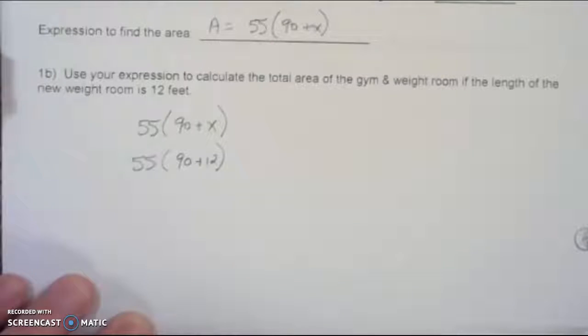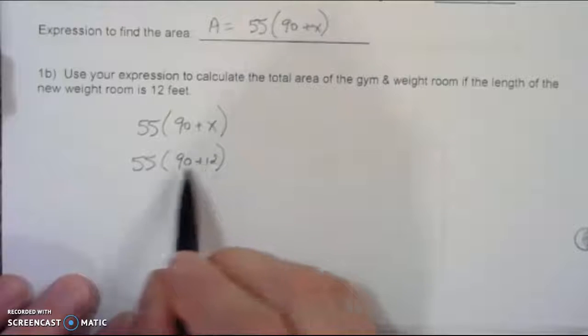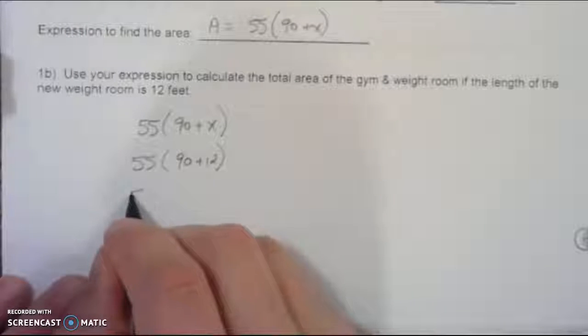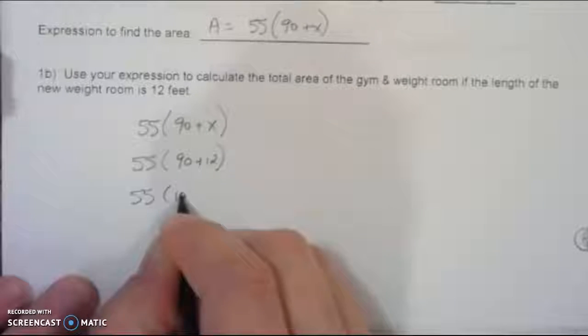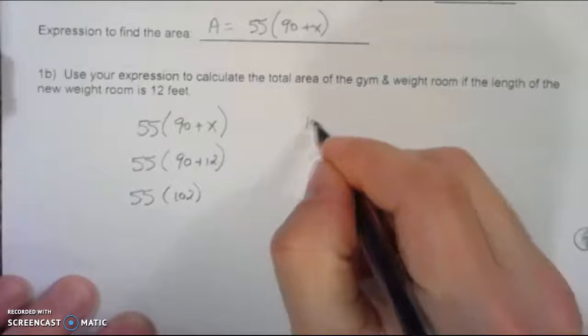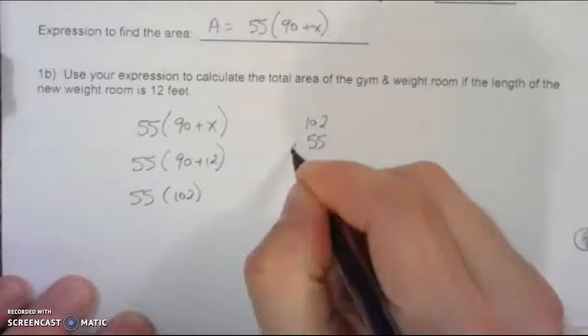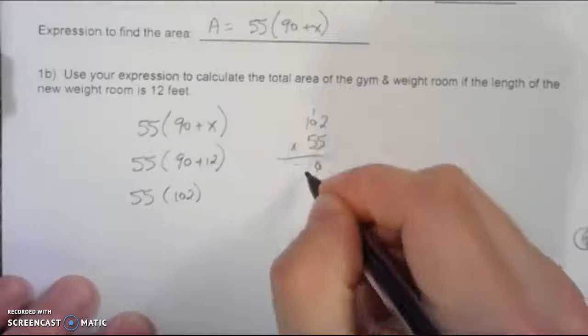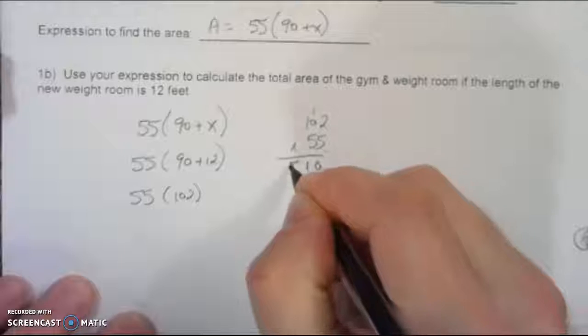I can use the order of operations to evaluate this, since I can do 90 plus 12 in the parentheses. 90 plus 12 is 102. So I'm just going to do 55 times 102 to get my answer. If we set that up, 102 times 55: 5 times 2 is 10, 5 times 0 is 0, plus 1 is 1, 5 times 1 is 5.